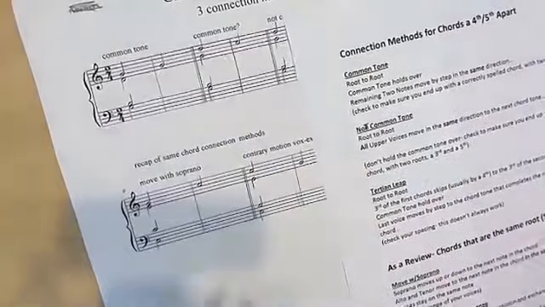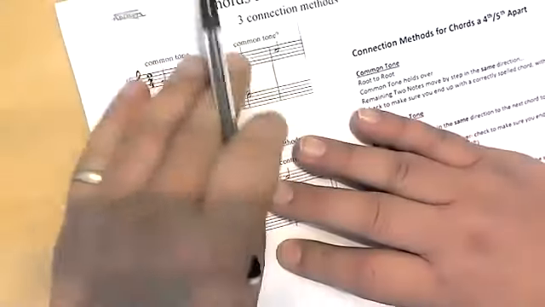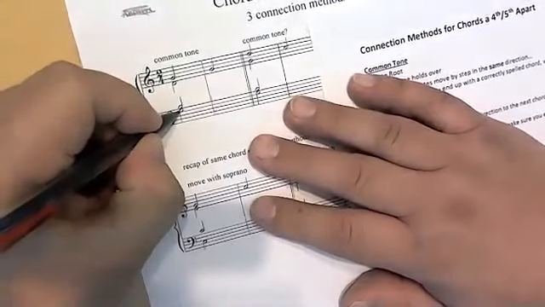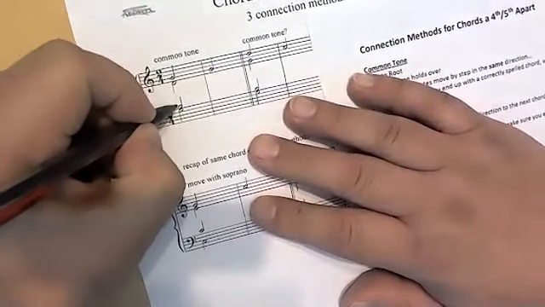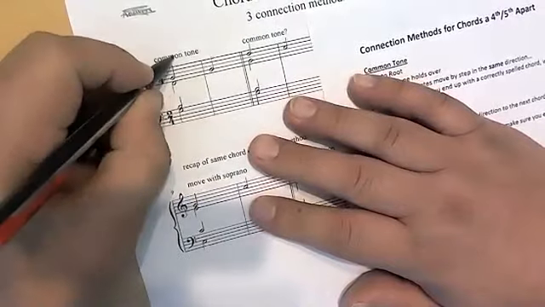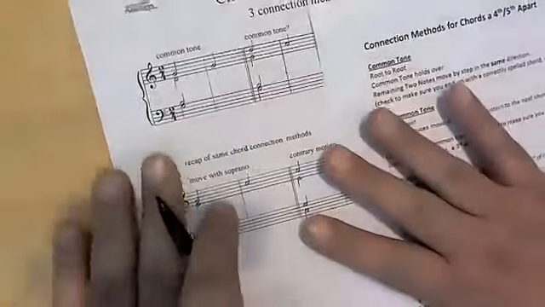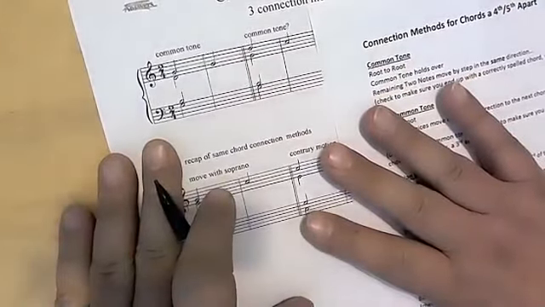So, you've got to be able to spell your chords. The chords have to be set up correctly to begin with. And correctly means that it has a root, a third, and a fifth. So that's complete with doubled root. And it's in root position. These are all root position chord connection methods.